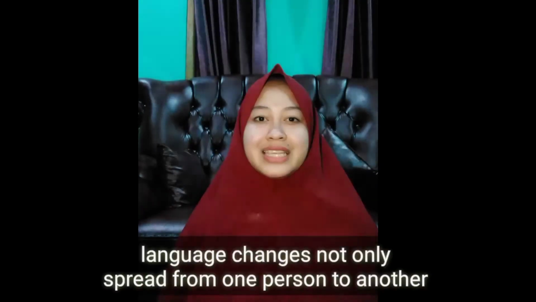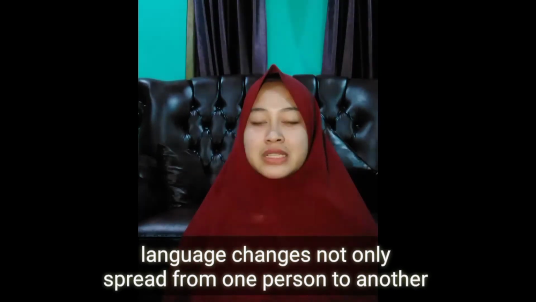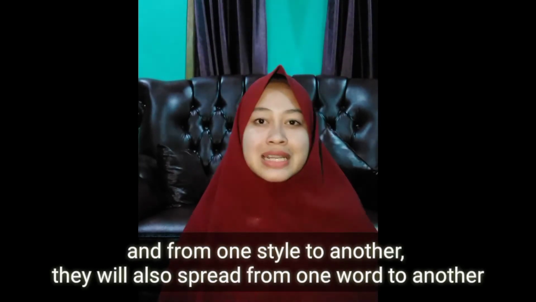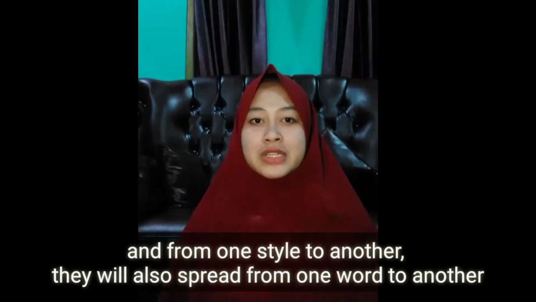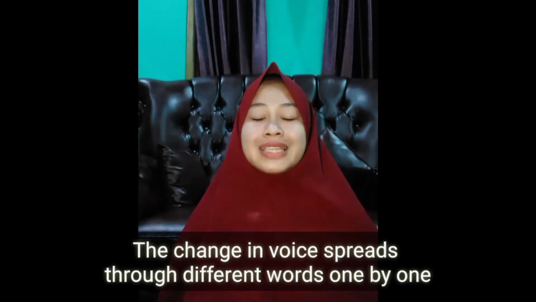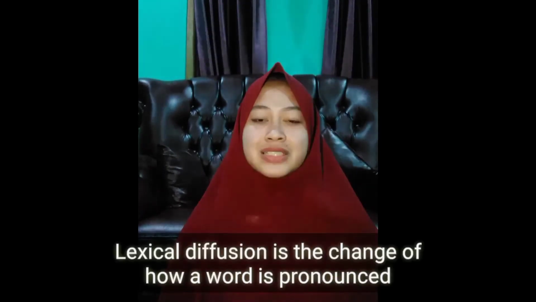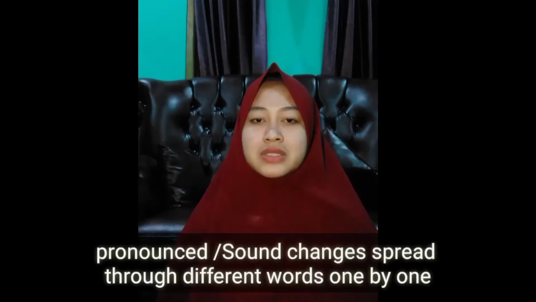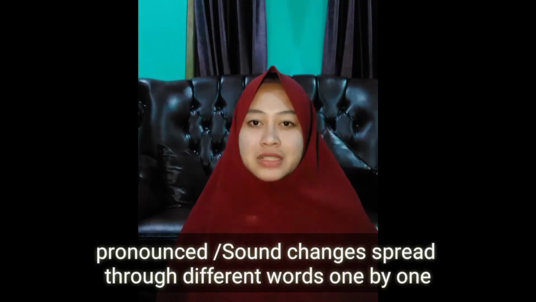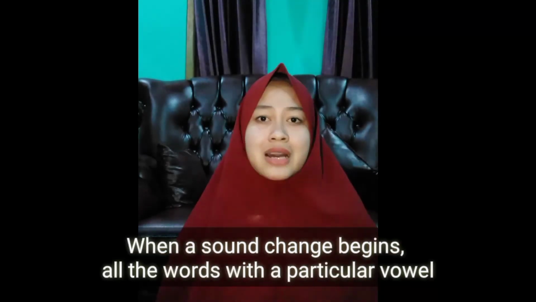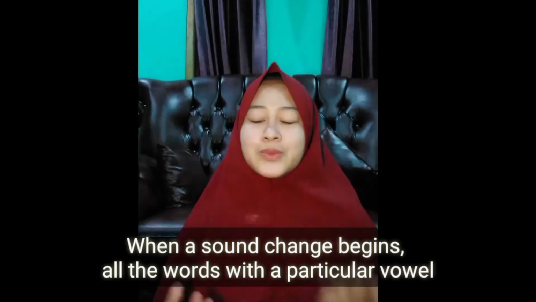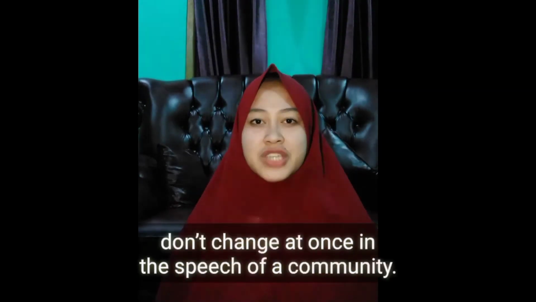So we talk about word to word. Language change not only spreads from one person to another and from one style to another, it will also spread from one word to another. The change is spread through different words one by one. This is called lexical diffusion. So lexical diffusion is the change of how a word is pronounced. Pronunciation or sound changes spread through different words one by one. When a sound change begins, all the words with a particular vowel don't change at once in the speech of a community.